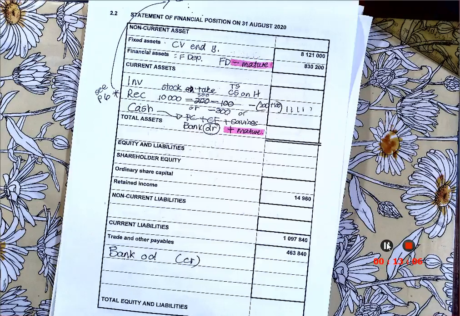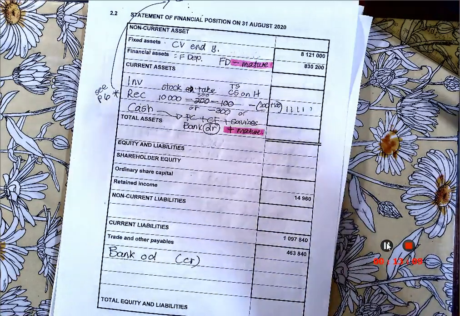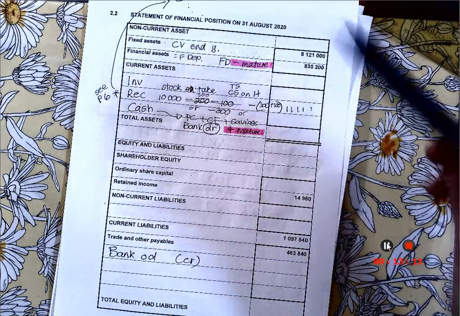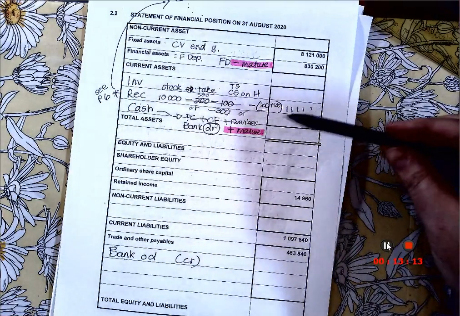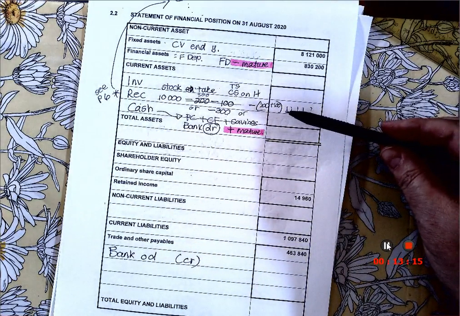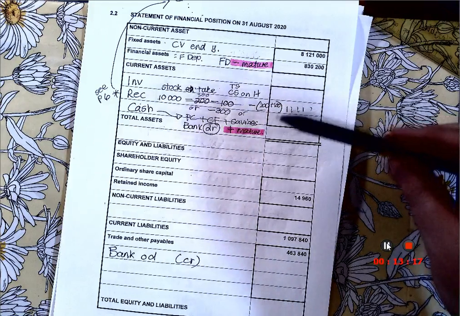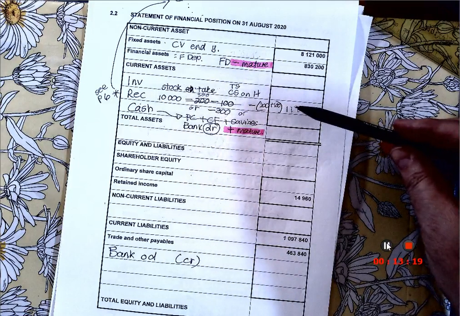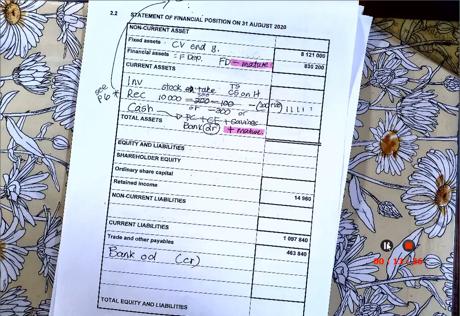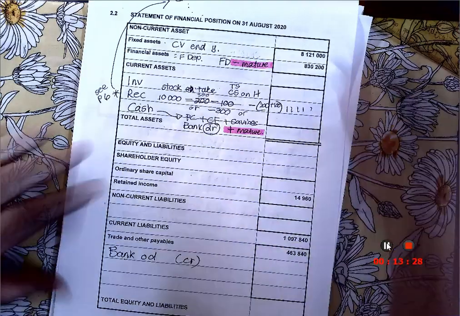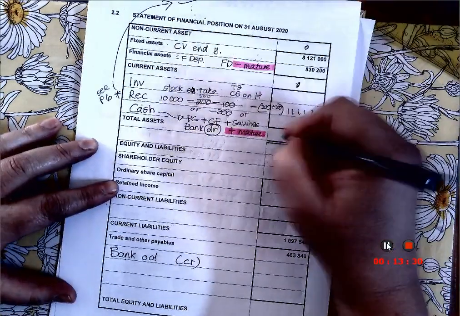Now, I want you to see here that this is actually something you can study. Please get comfortable with the balance sheet. Don't be uncomfortable with the balance sheet. So, now I total. So this and this gives me this.